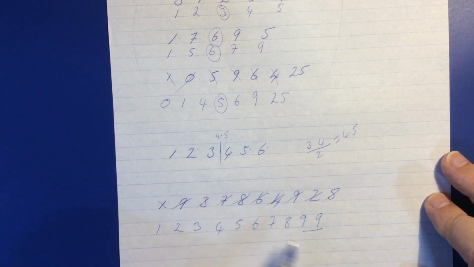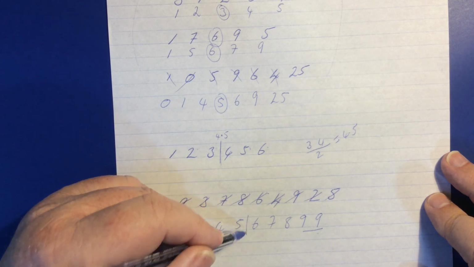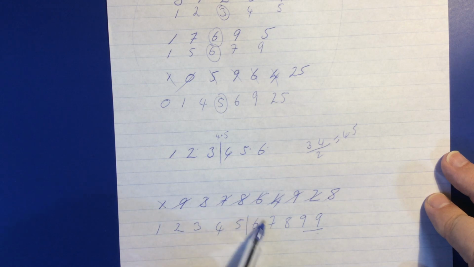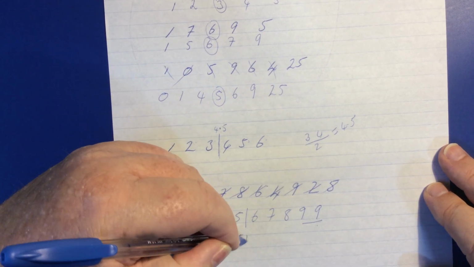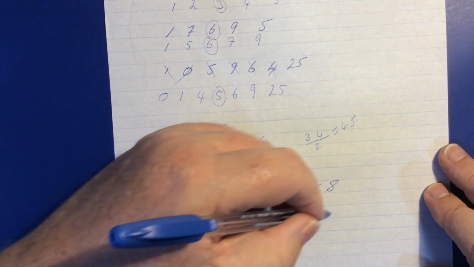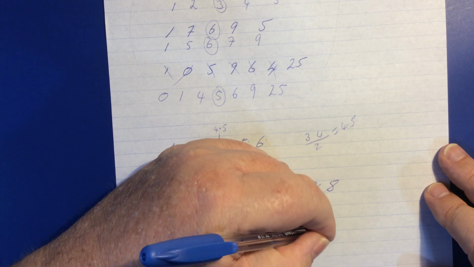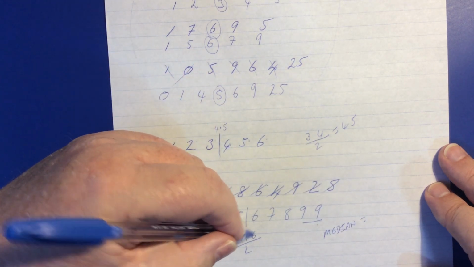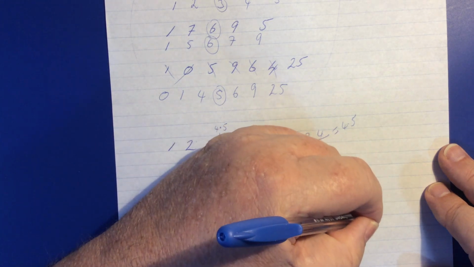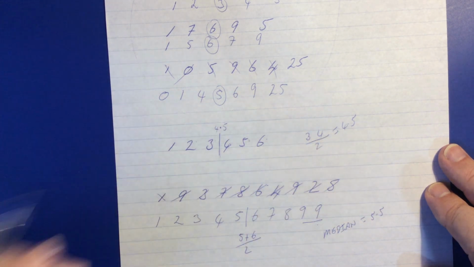So 1, 2, 3, 4, 5. 1, 2, 3, 4, 5. We count in towards the middle in each direction. And our middle value is in here. It will be 5 plus 6 over 2. So the median in this case is equal to 6 and 5 is 11 divided by 2, 5.5.